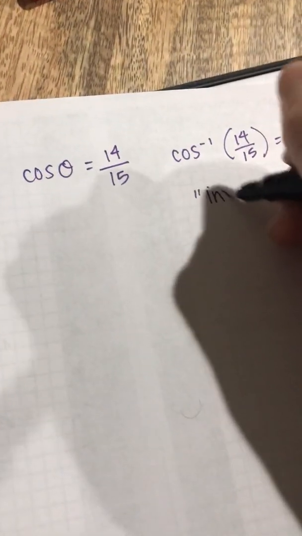Now this kind of looks like an exponent, like a negative exponent. That is not what this is. This is not an exponent. This means inverse cosine.